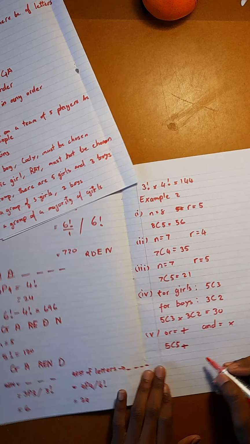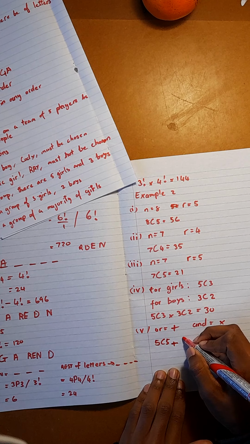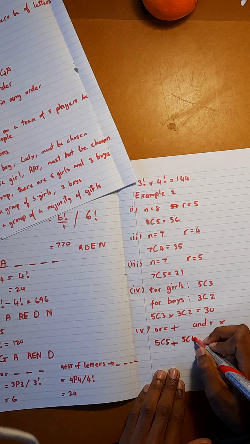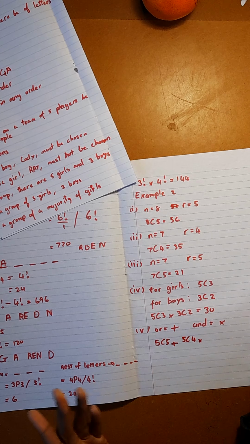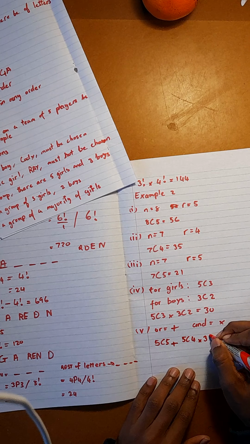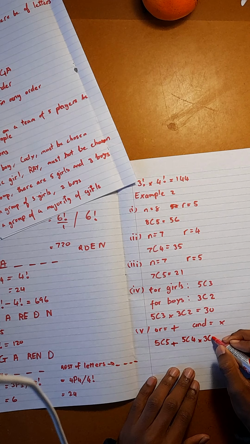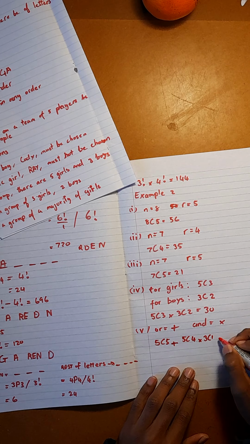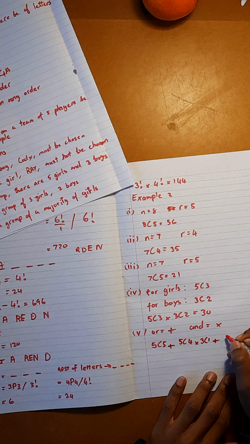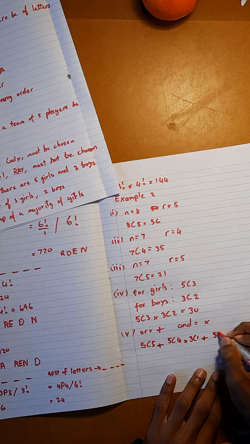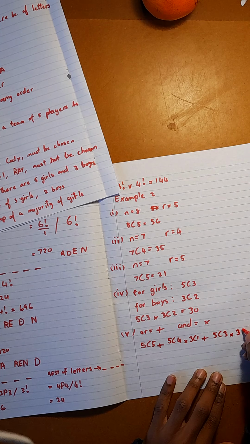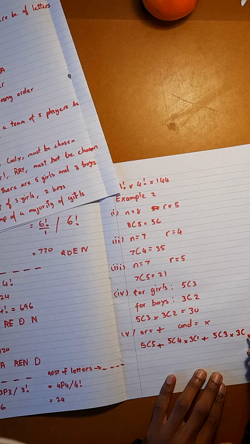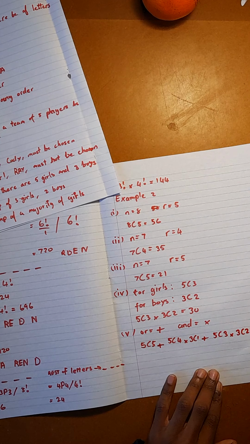Or we can have 5 girls filling up 4 spaces times 3 boys filling up 1 space. Or we can have 5 girls filling up 3 spaces and 3 boys filling up 2 spaces.